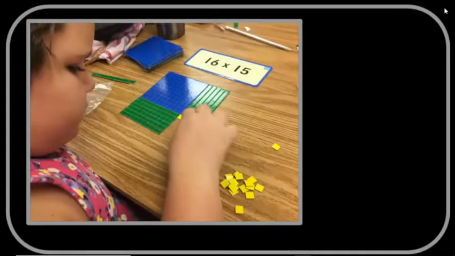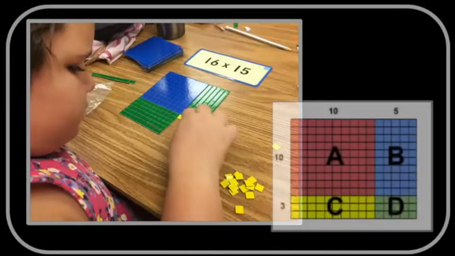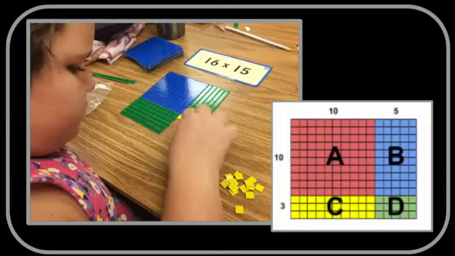In the next couple of videos, students build area models with base 10 blocks. They then combine the partial products to find the total product.